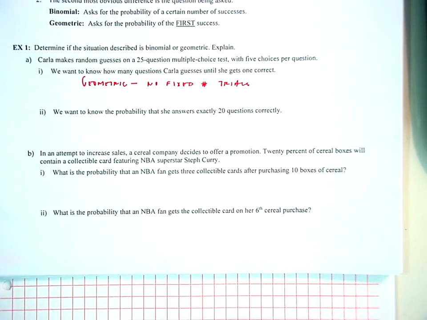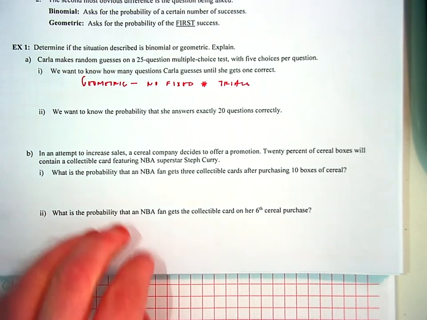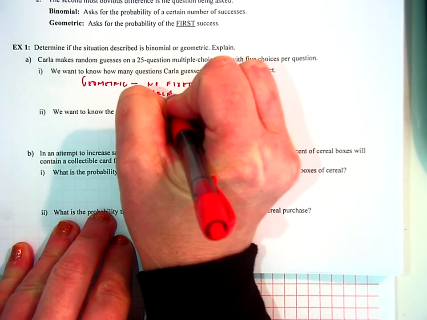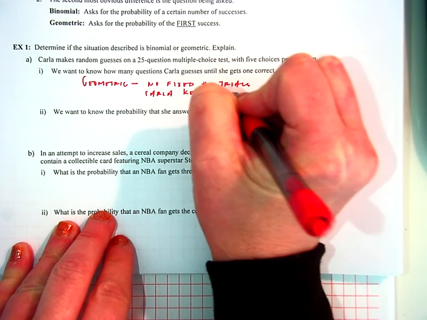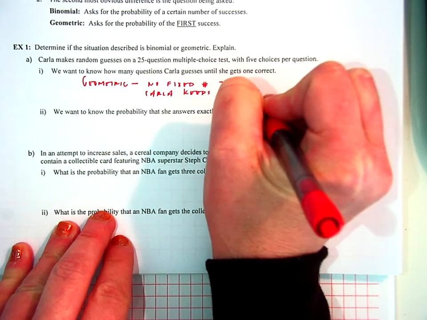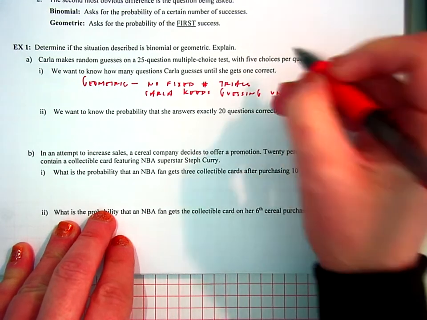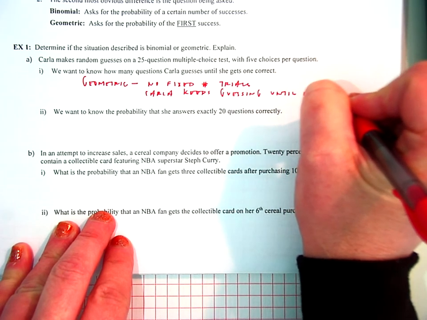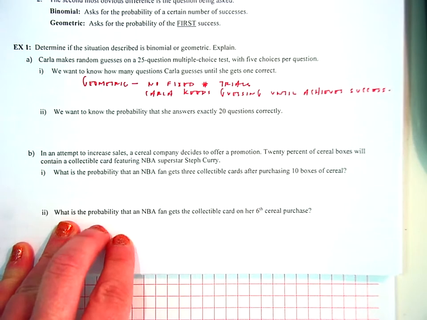And we also know that Carla really just keeps going until she gets to that desired outcome. So Carla keeps guessing until she gets to that desired outcome. So until she achieves her success, answering a correct answer.